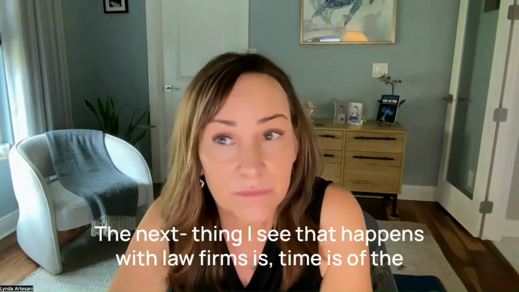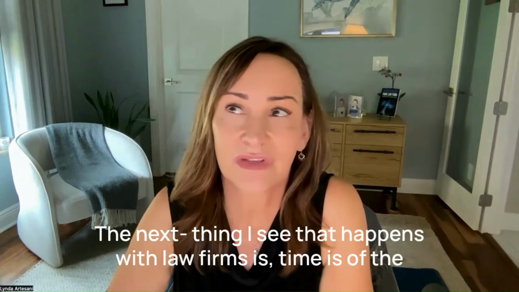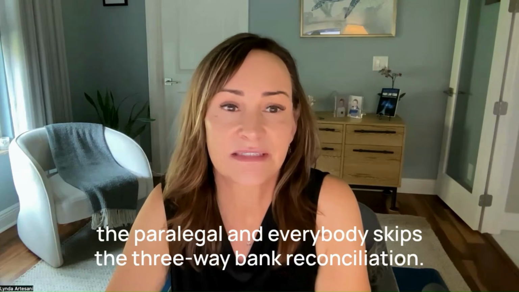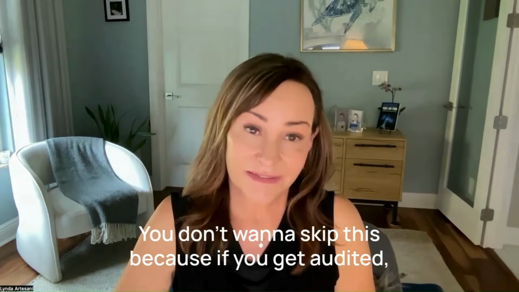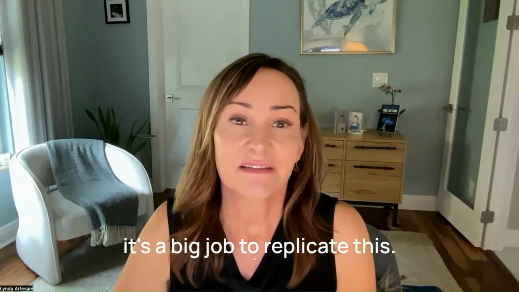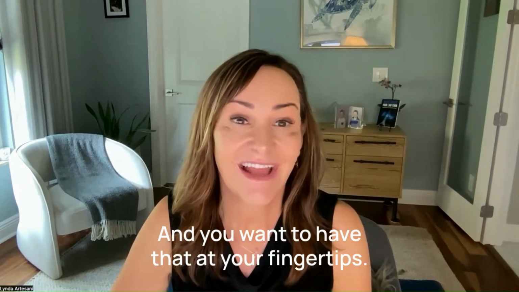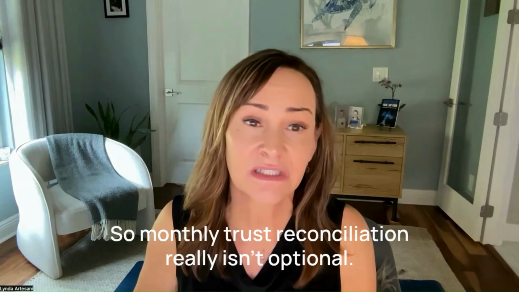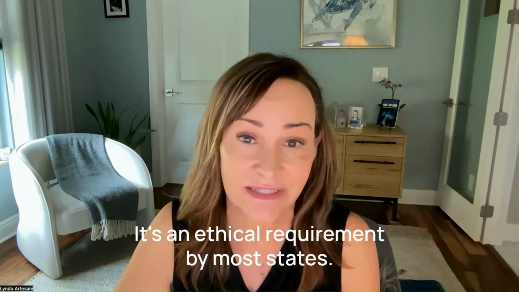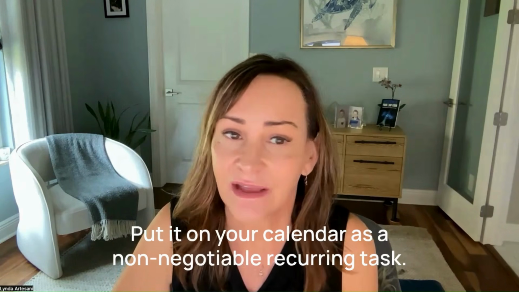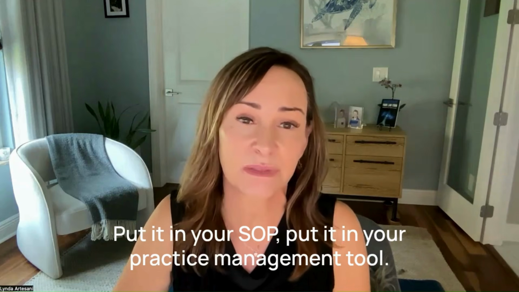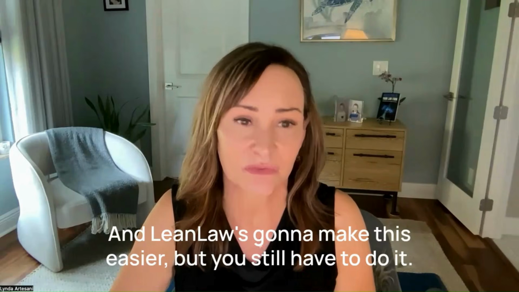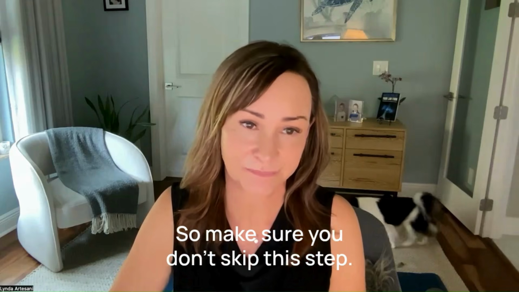The next thing I see that happens with law firms is time is of the essence, and a lot of times they have the admin or the paralegal doing the work, and everybody skips the three-way bank reconciliation. You don't want to skip this, because if you get audited, it's a big job to replicate this, and you want to have that at your fingertips. Monthly trust reconciliation really isn't optional. It's an ethical requirement in most states. Put it on your calendar as a non-negotiable recurring task. Put it in your SOP, put it in your practice management tool. LeanLaw is going to make this easier, but you still have to do it. So make sure you don't skip this step.